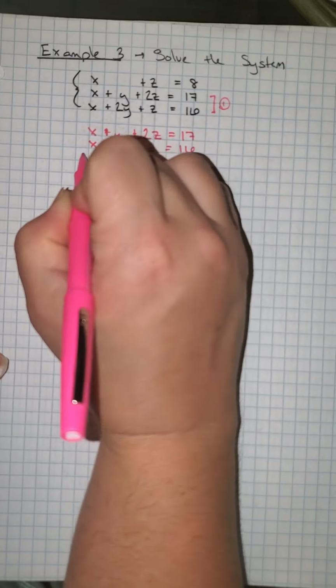Alright, one of these is going to have to, what am I getting rid of? Y, sorry. So I'm going to multiply this one by -2. So we have -2x minus 2y minus 4z equals -34. And then x plus 2y plus z equals 16. -2x plus x, that's -1x. Those cancel. -4z and z, that's -3z equals, I don't totally trust my mental math on this one. -34 plus 16, negative 18.